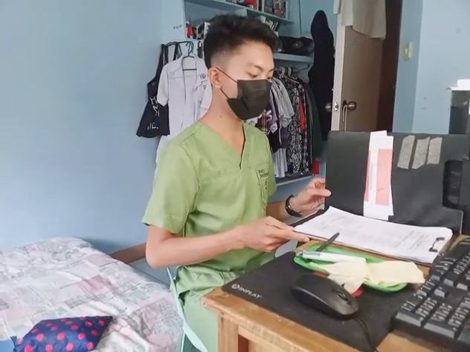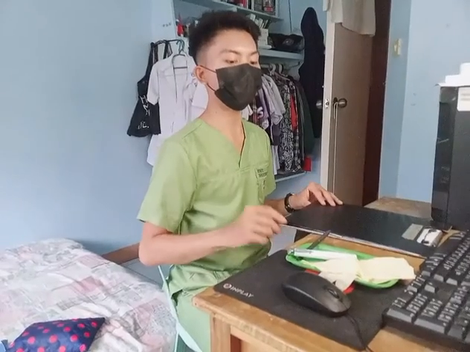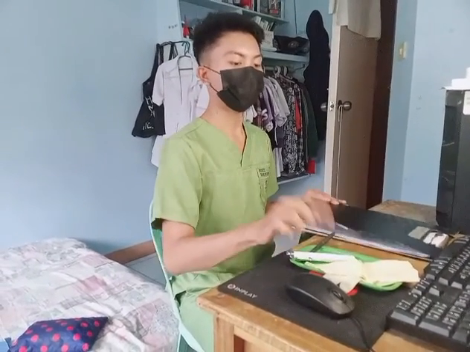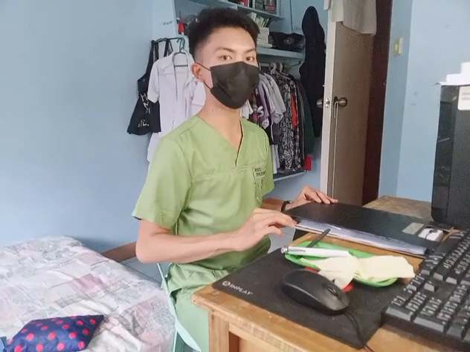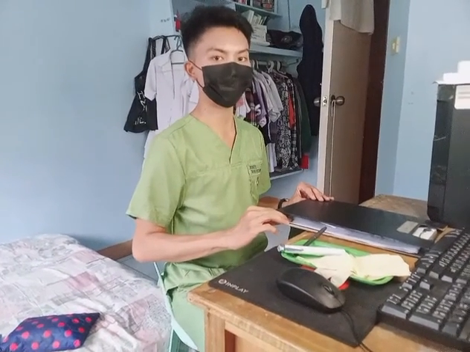Next is prepare the equipment needed. The equipment needed are pen light, gloves, and the NVS form. This is to save time and effort during the assessment. For the mental status, ask the patient's name, date, time, and other questions to test awareness. This assessment will allow you to know the level of awareness of the patient.